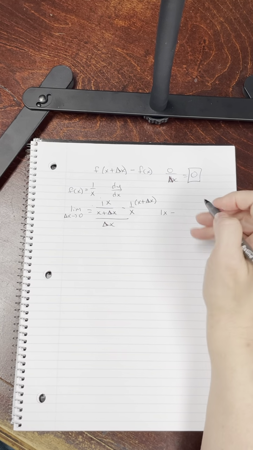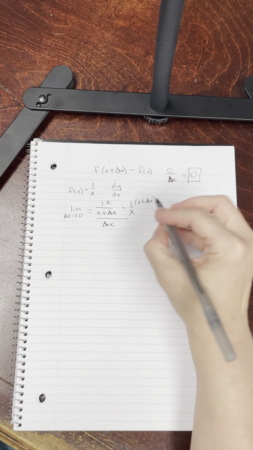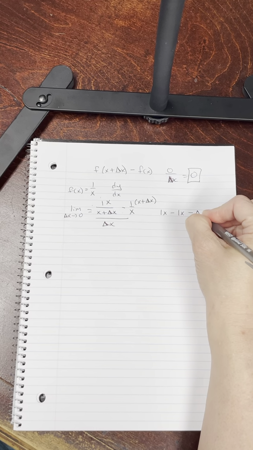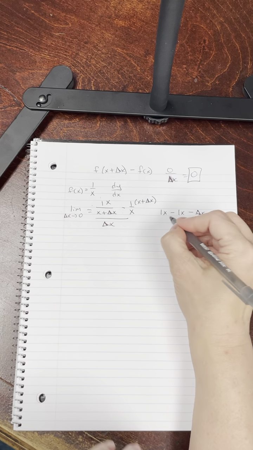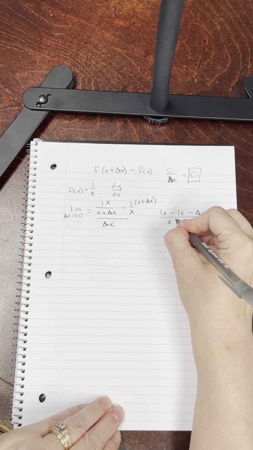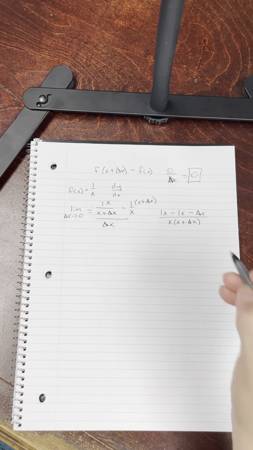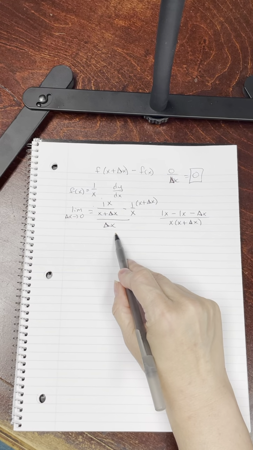So minus 1x or minus x, and then minus this one makes minus change in x, all over the common denominator of x plus change in x. And it's all over change in x again.